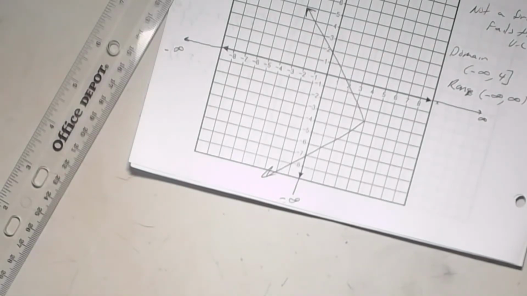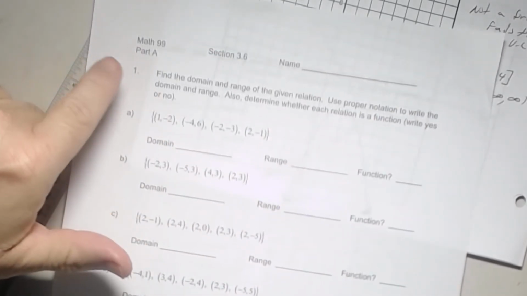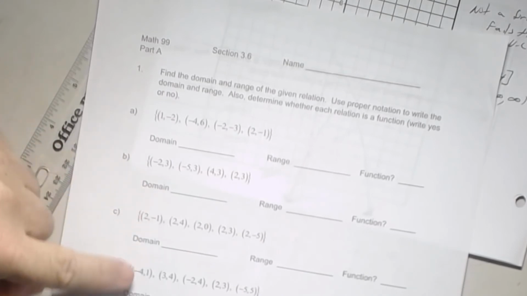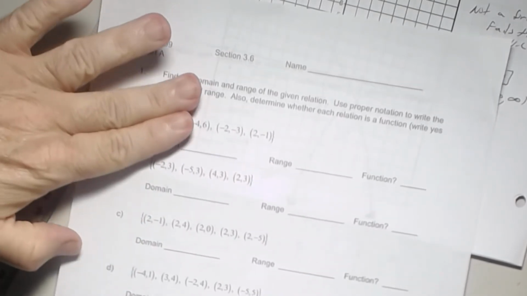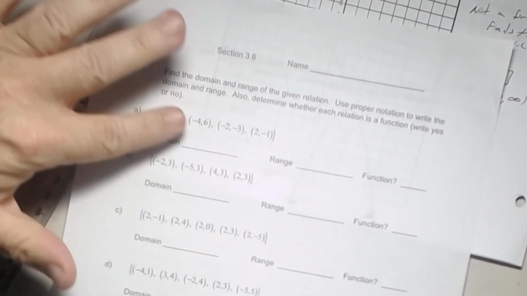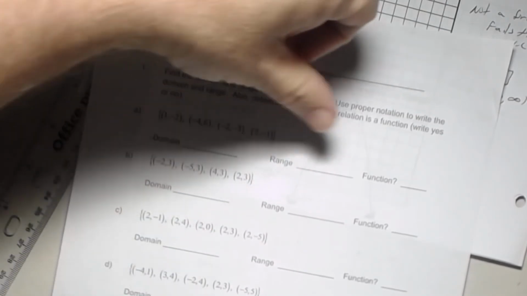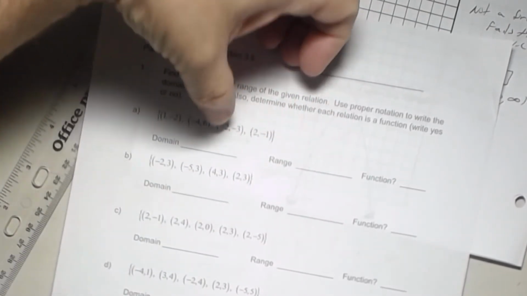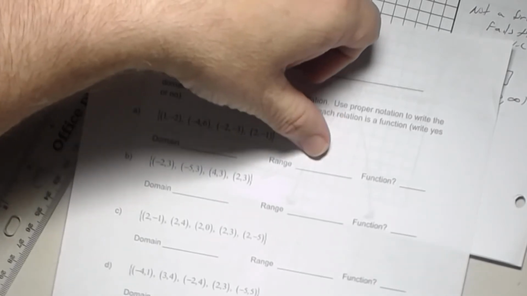Okay? Now, let's see. On this worksheet here, this is 3.6 part A. I don't think I gave you that yet. That one's easy because it's a set of how many points? Finite or infinite? Finite. You may want to draw mapping to determine if it's a function or not, just like we did. Remember that x and y, we drew the arrows. It's easy to determine the domain and range. Domain is just a set of what? X coordinates. Range is a set of y coordinates.